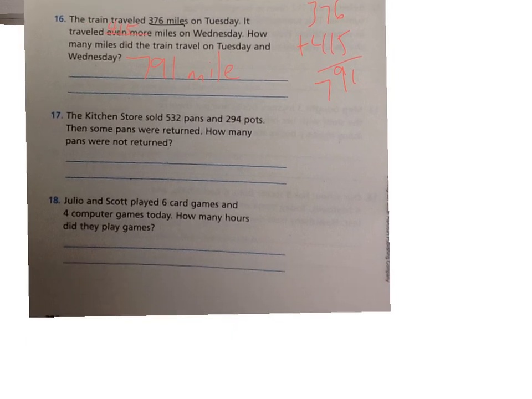The kitchen store sold 532 pans and 294 pots. Then some pans were returned. How many pans were not returned? Well, if you want to do this, you would say instead of then some pans, you could say then 110 pans were returned. 532 minus 110, 2, 2, 4. So then there's 422 pans were not returned.